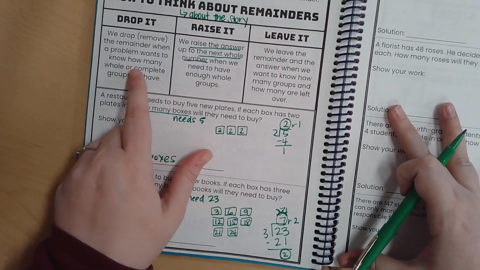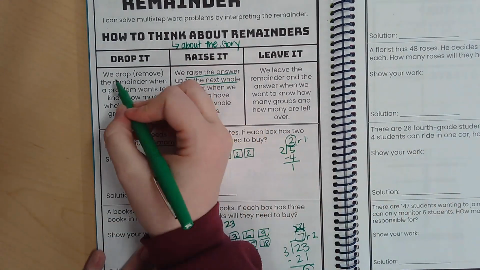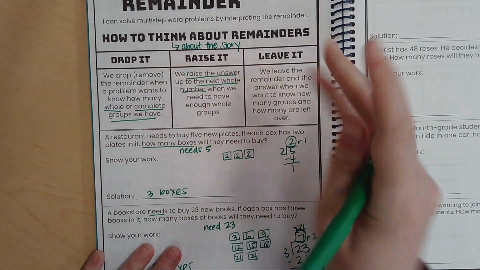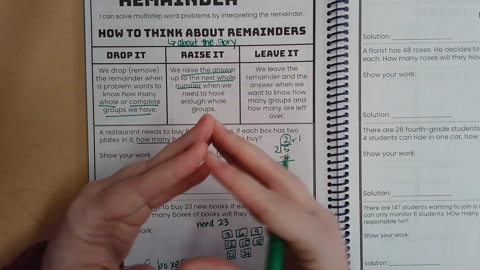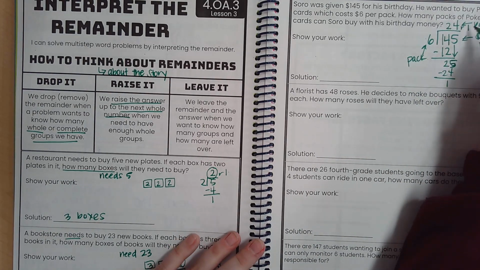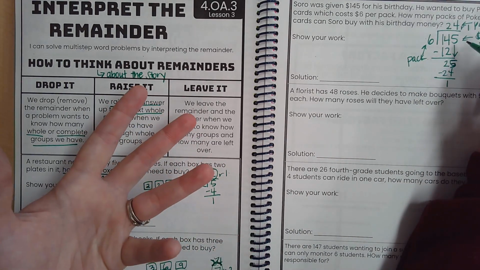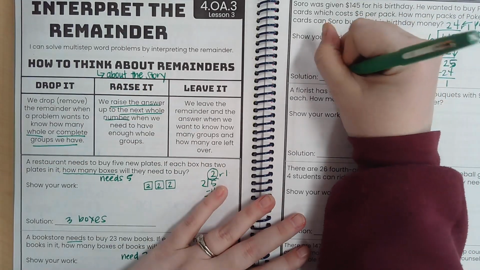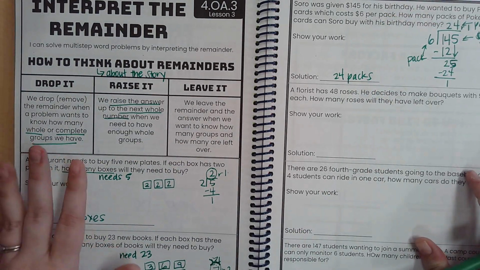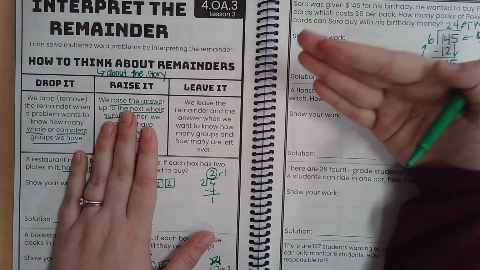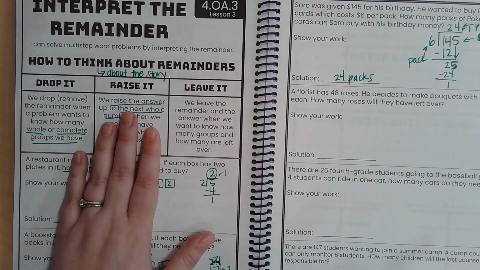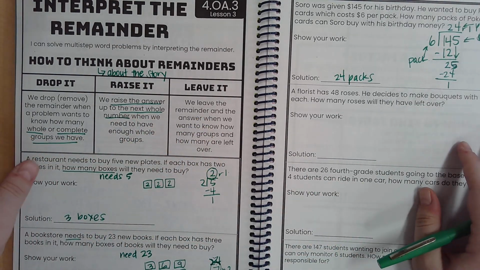So let's look over here. This time, we're going to drop it. So we drop or remove the remainder when a problem wants to know how many whole or complete groups we have. And that's what they're asking. How many whole packs can he afford? So the remainder is 1 here. I'm going to write it kind of small, but that's his remaining dollar. It's $1 he would have left. So how many packs can he afford? He can afford 24 packs. Okay? Hopefully this is making sense. So raise it is when you go up 1 whole number, and then drop it is when you just need to know how many whole groups you have, okay?